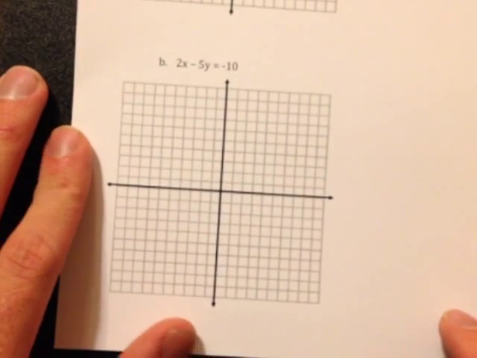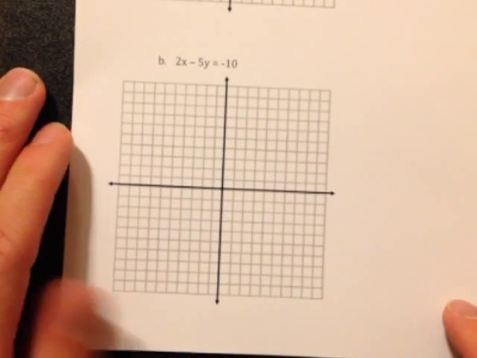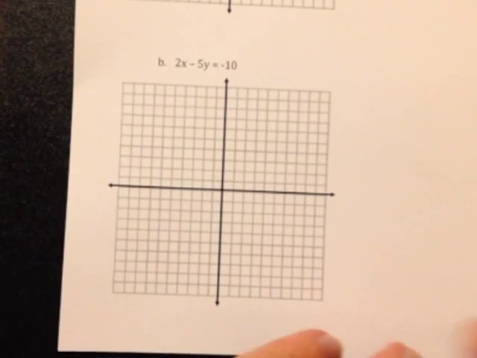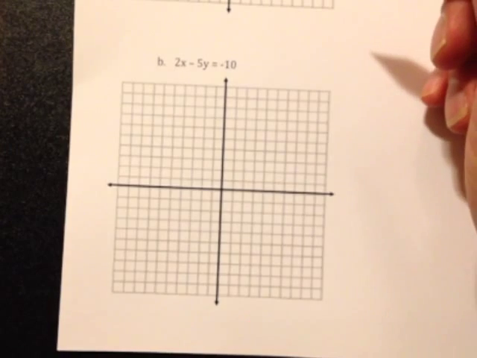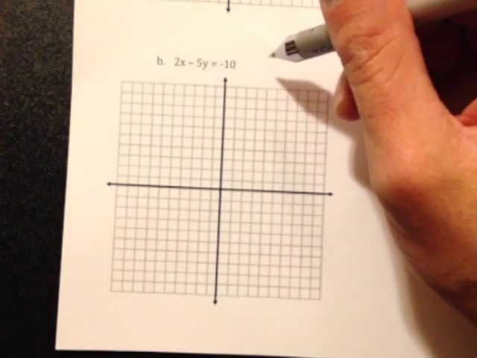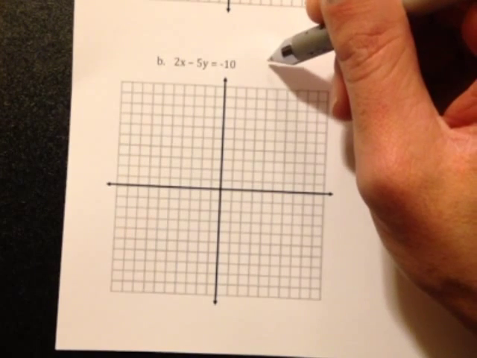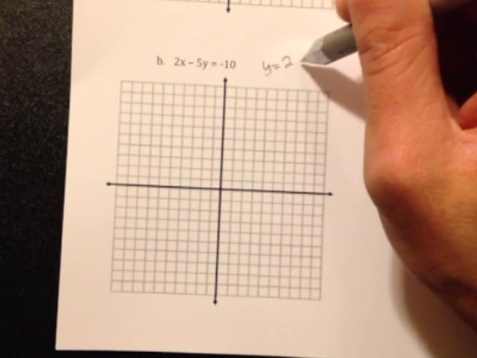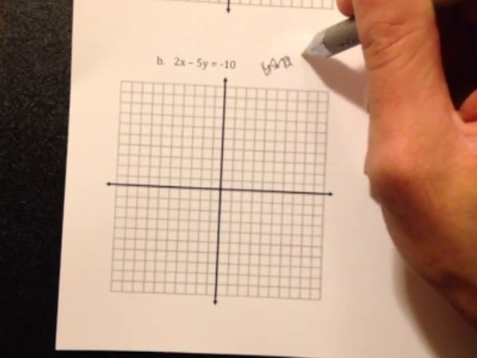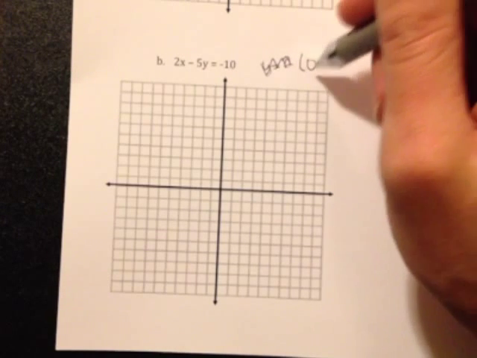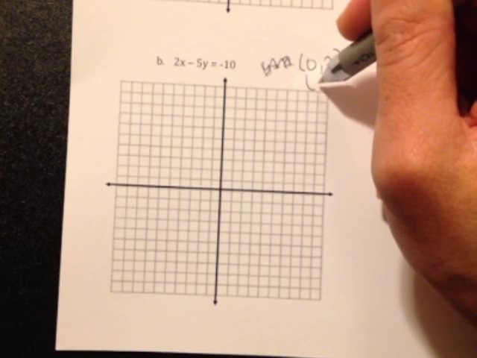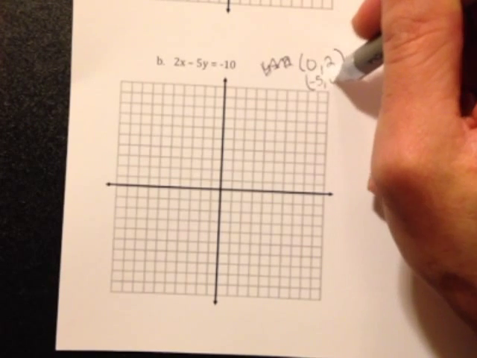Okay, try this one on your own. Try figuring out the x and y intercepts, graph them, graph the line, pause, and then come back. Okay. So my y-intercept is 2, and my x-intercept, I'm going to write that as an ordered pair, so I'm just not writing y equals 2. So my y-intercept is 0, 2, and my x-intercept is negative 5, 0.